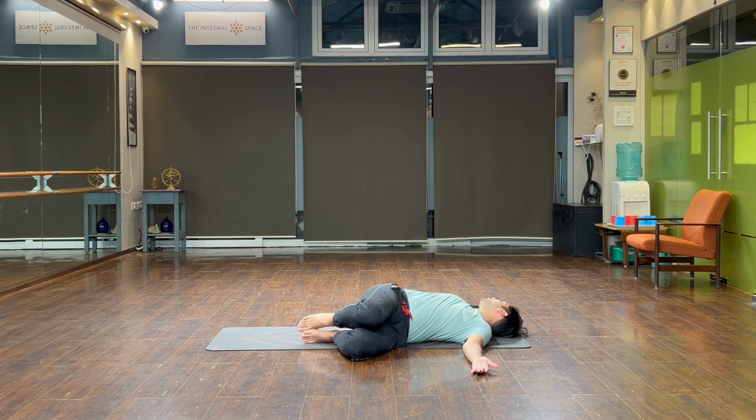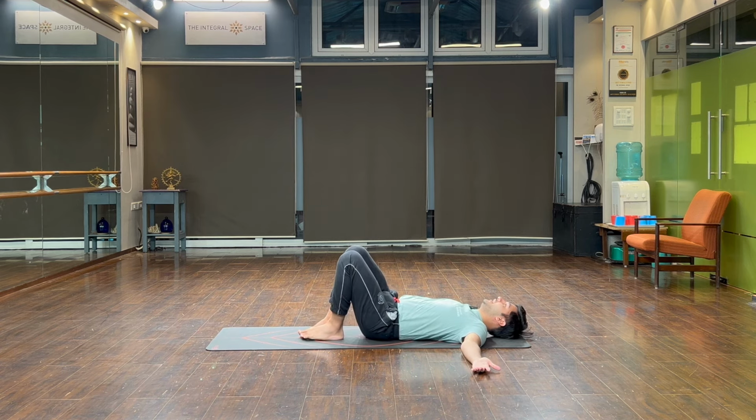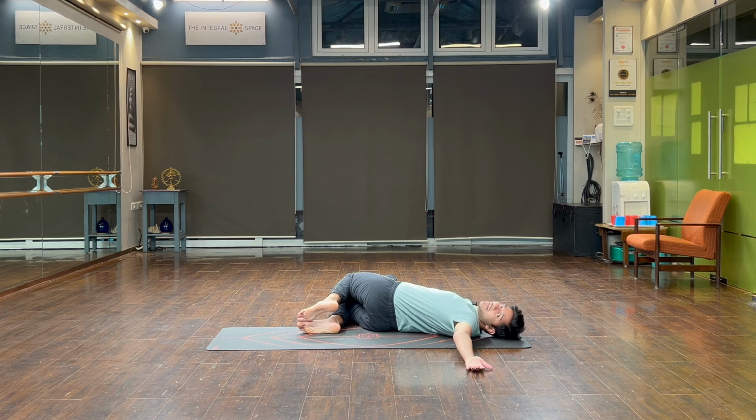Alright, and now we're done with our 5 counts almost. Slowly come back to the center and let's get ready to practice the same thing on the other side. So now your legs will go to the right and your face to the left. Remember, feet together, knees together. In case your shoulder is rising up, just bring it down. And if it's stiff right now, then don't worry, it will get open with more practice.